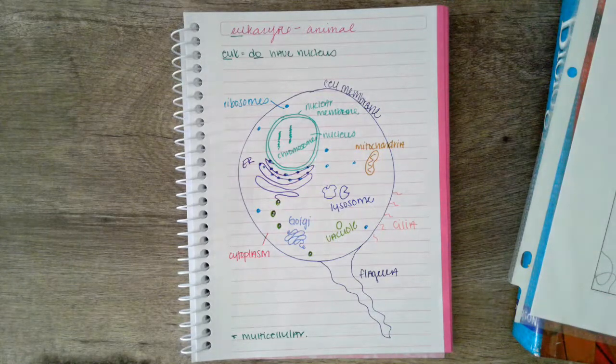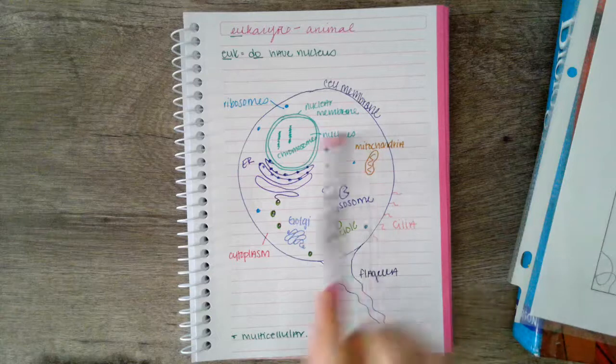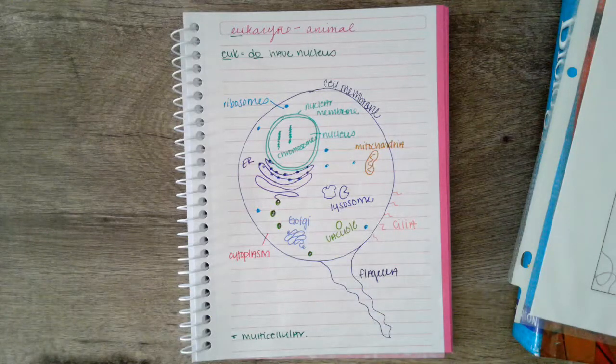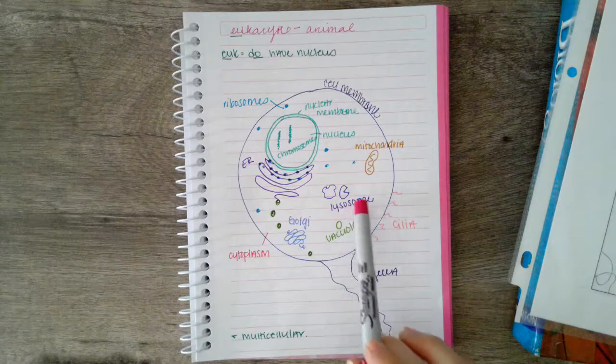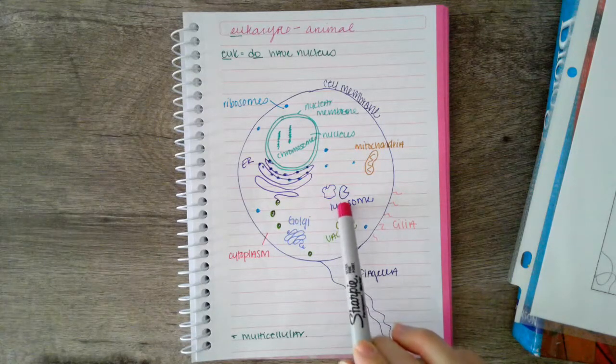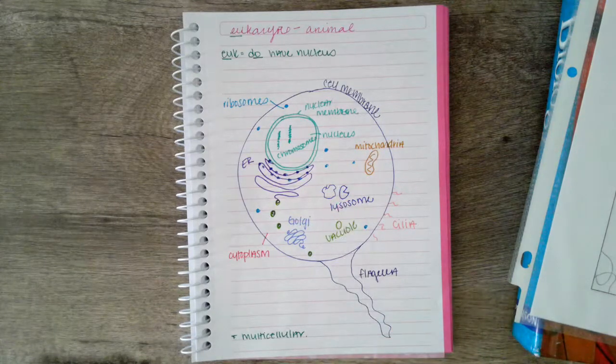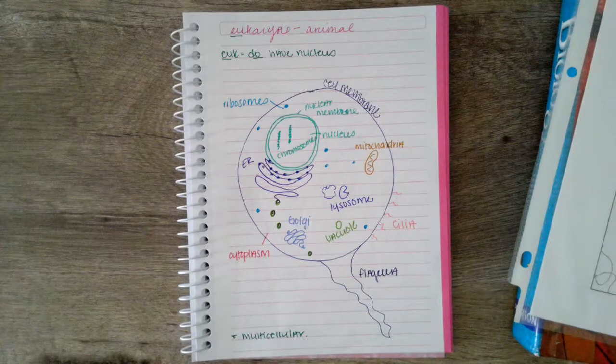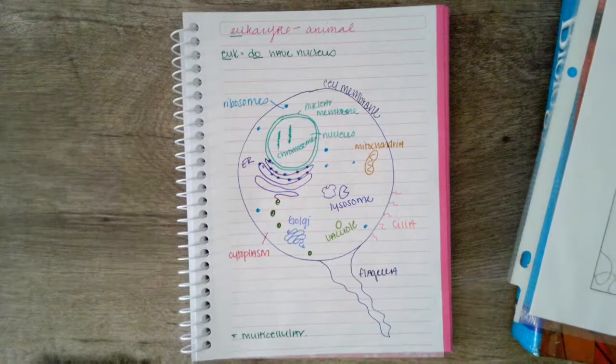Now, inside the cells, things break down, they get old, and they don't work anymore, they need to be replaced. These lysosomes run around like little Pac-Men, that's why it's drawn like that, and they gobble up waste. They get rid of old yucky stuff, broken down cell parts that we don't need anymore, all of that junk. They gobble it up and recycle it so it can be used for something else.